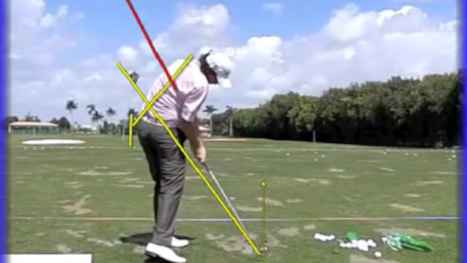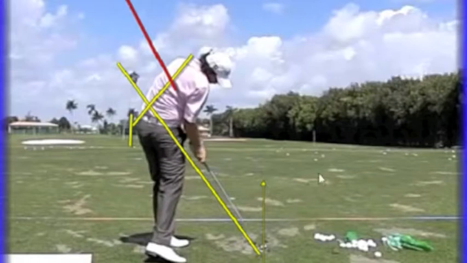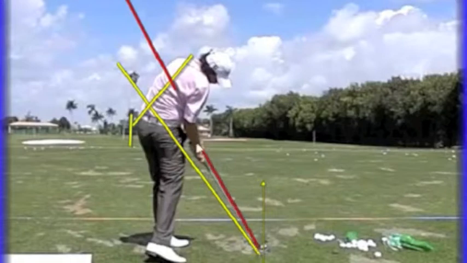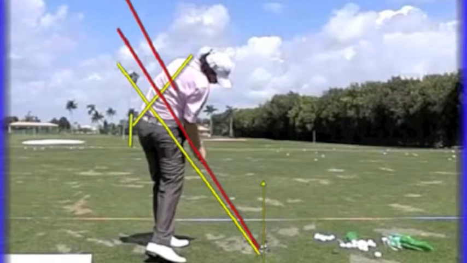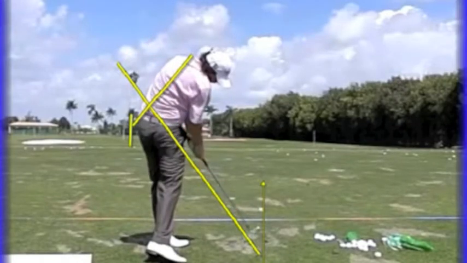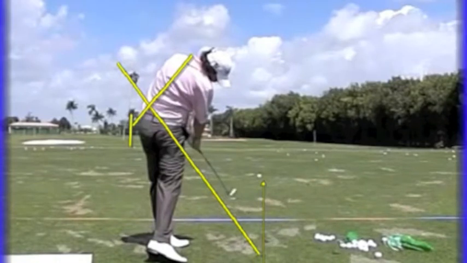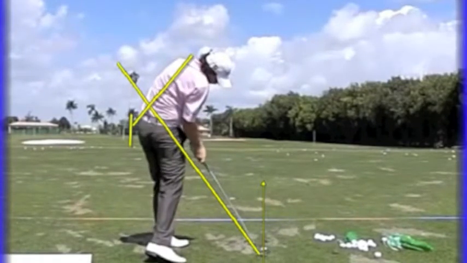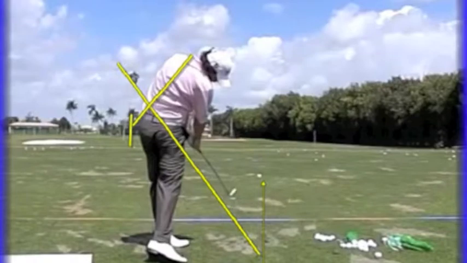And so here's another interesting point. So if we check these positions here, we'll see that they're still basically all very near to parallel to each other. You'll see not an over rotation of the club face. Hit that ball square.